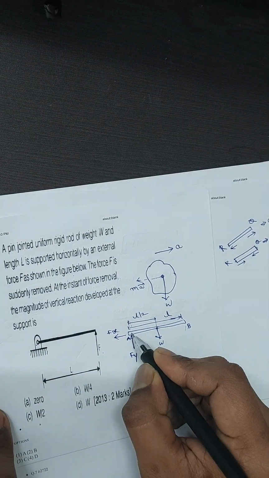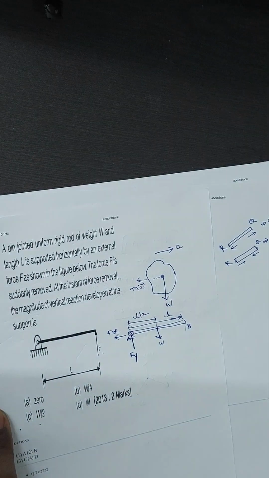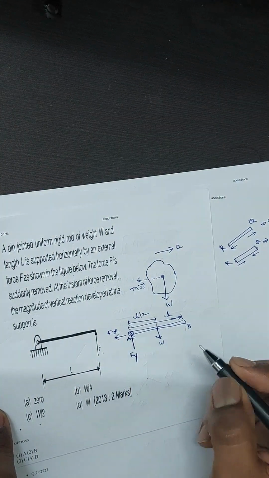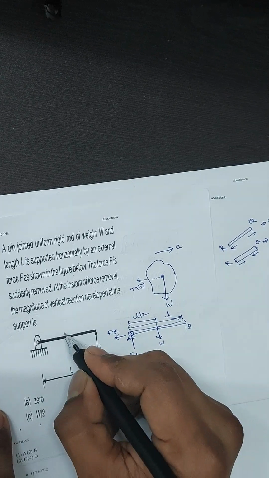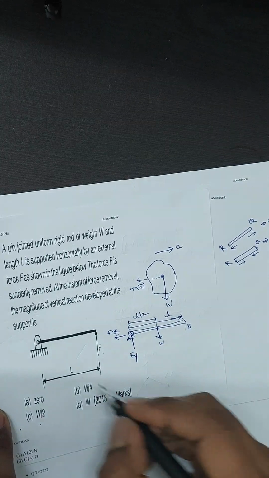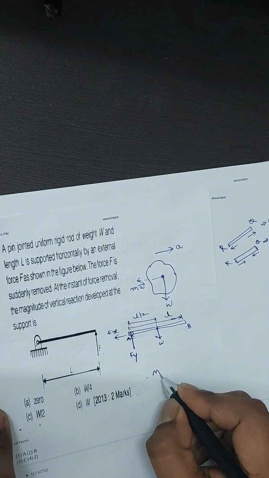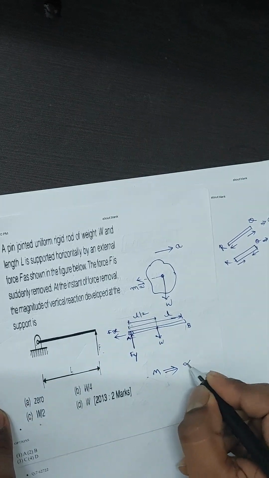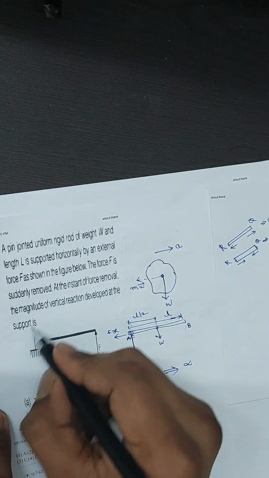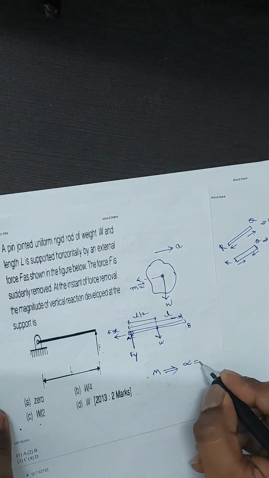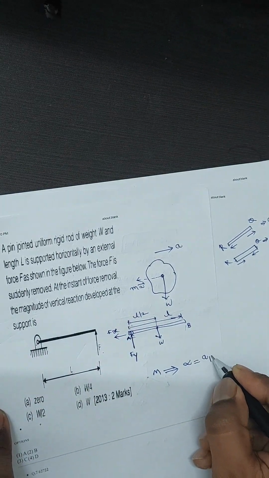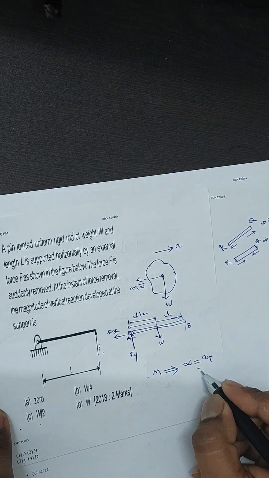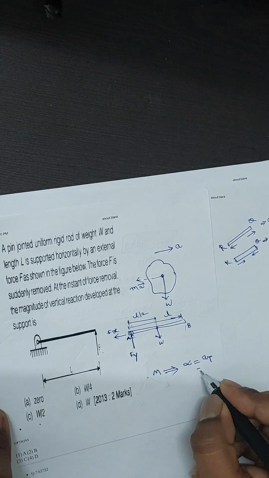If it tries to rotate about this hinge point, there is a moment M. The moment will create angular acceleration, and angular acceleration will create tangential acceleration.